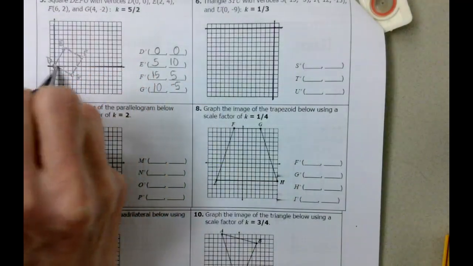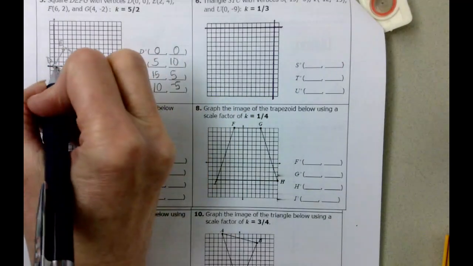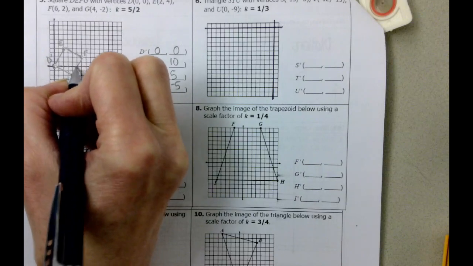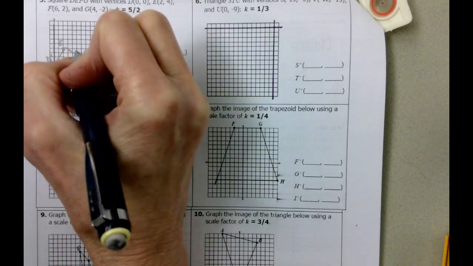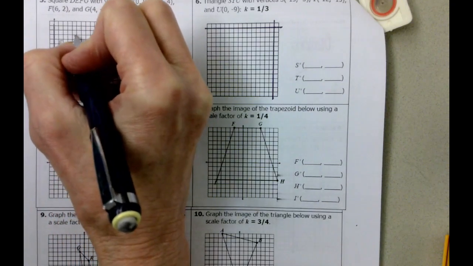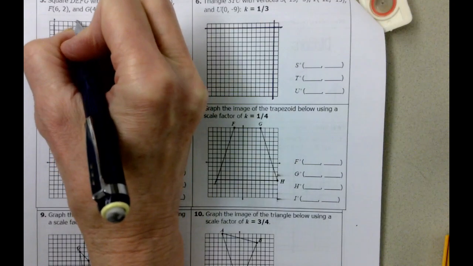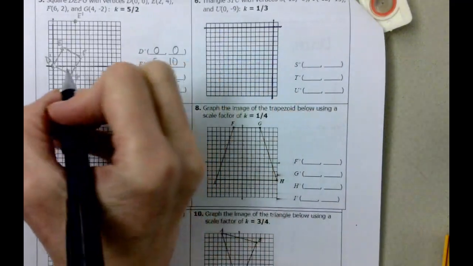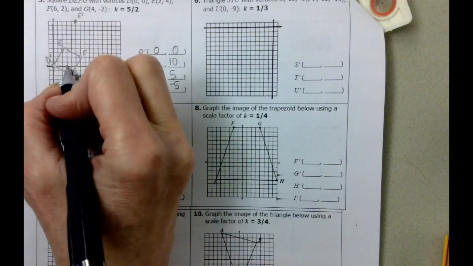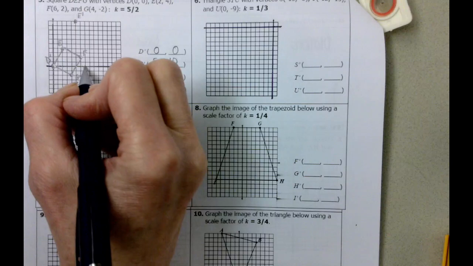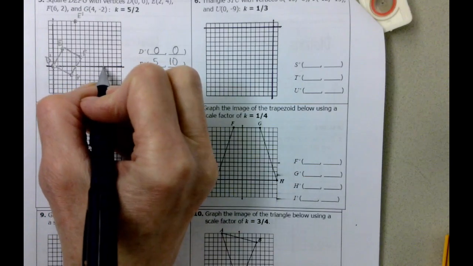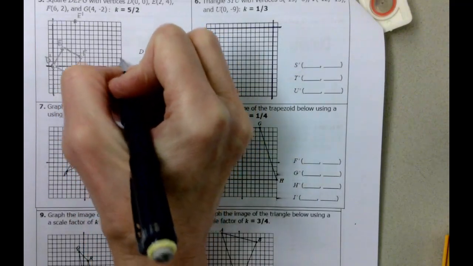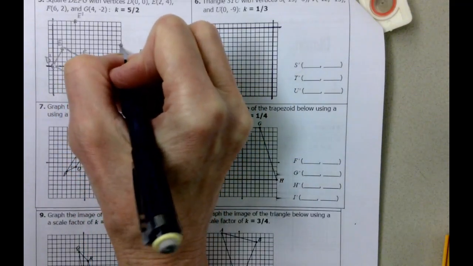0, 0 is going to remain the same. 5, 10 for our new E. So 1, 2, 3, 4, 5. 1, 2, 3, 4, 5, 6, 7, 8, 9, 10. Here's our new E. 15, 5. Counting 15 across. Here's our new F.